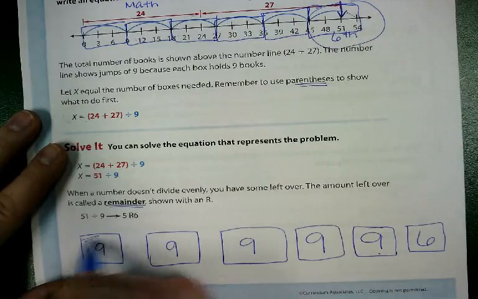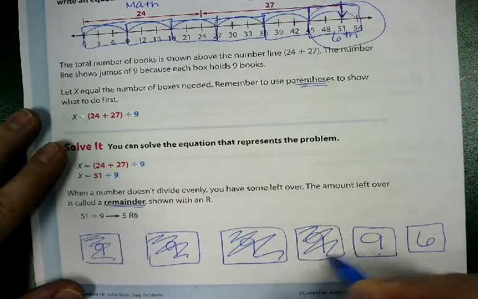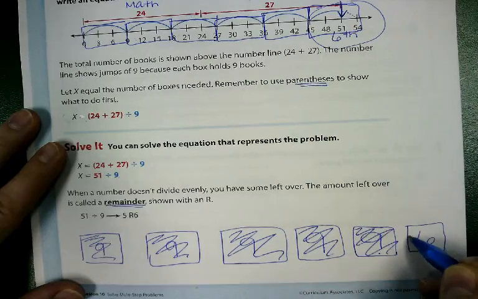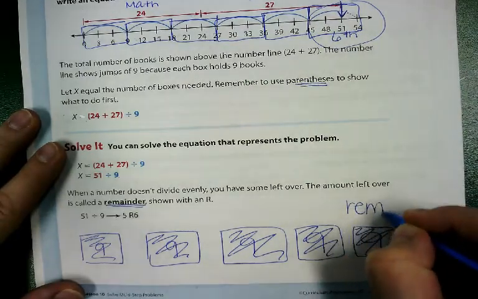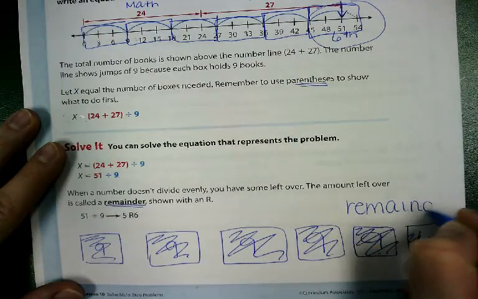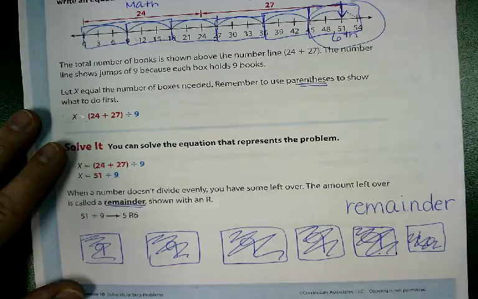So this is full, this is full, this is full, this is full, this is full, this is not because it has the remainder. The remainder is what is left over without it needing a full box. So that is called the remainder.